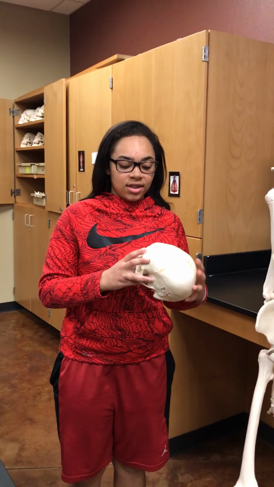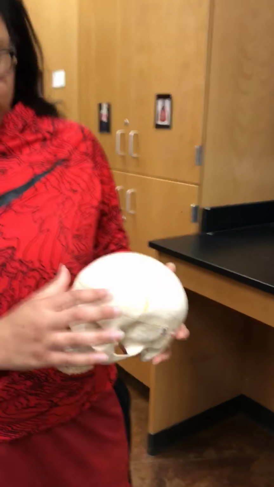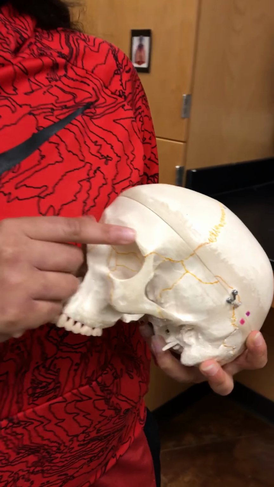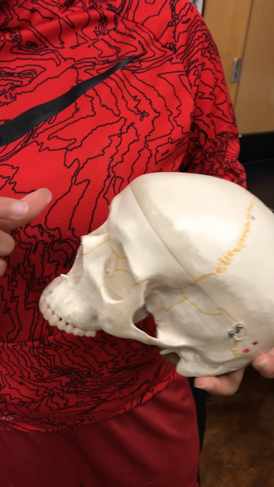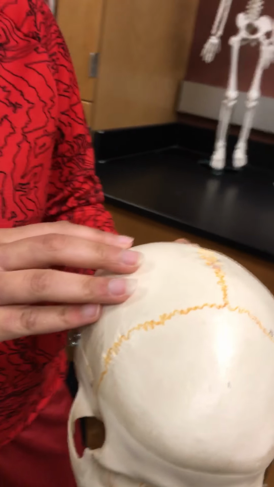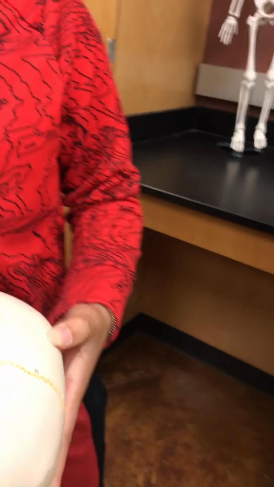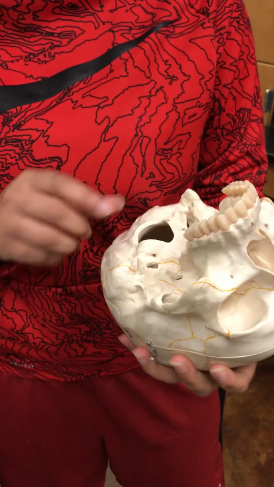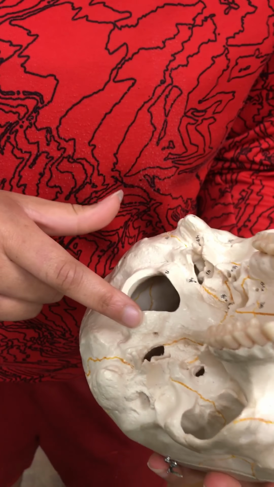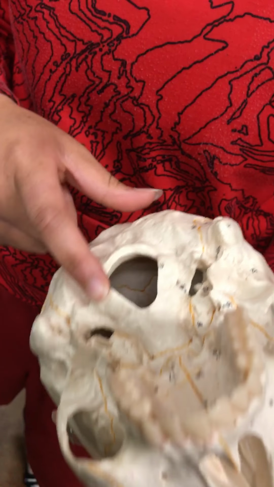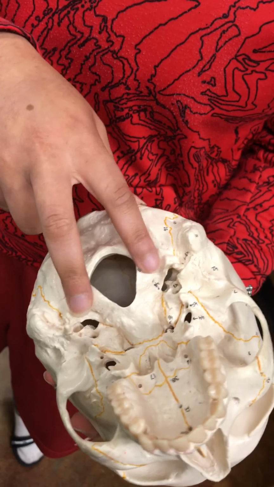I'm DC Miles, and this is the frontal bone. This is the supraorbital notch. This is the parietal bone. And this is the occipital bone. This is the foramen magnum. This is the occipital condyle, right here, these little things.